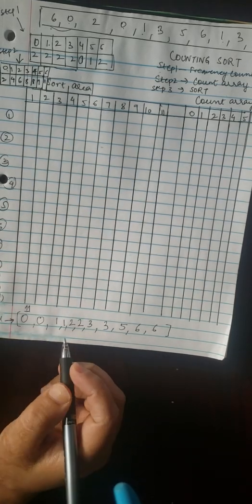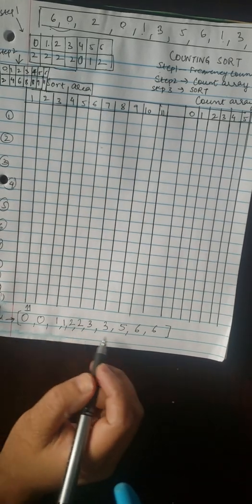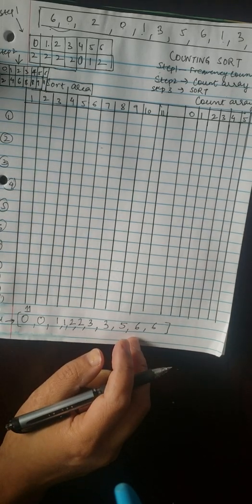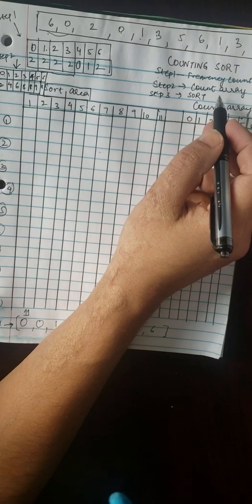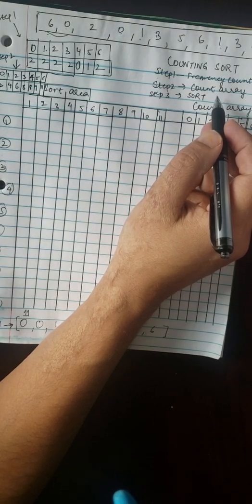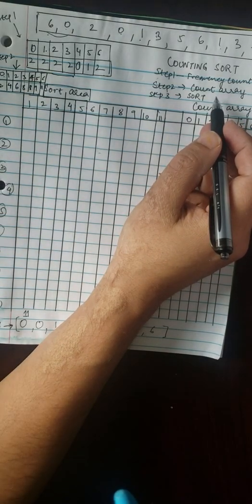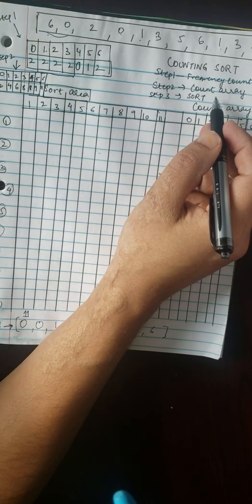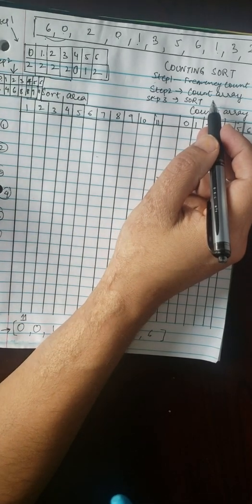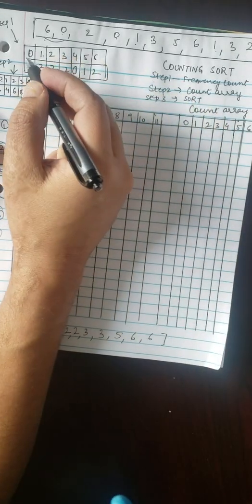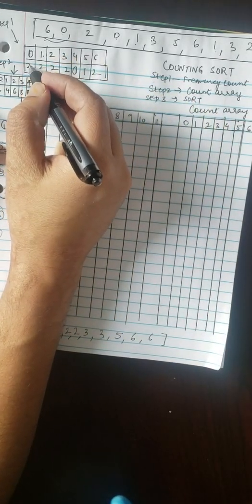Now, because we want to get it in a sorted way, we want to create the second step, a count array. So what I mean by a count array is basically, what would be the position of a given element at its max place? So if we start with 0, we have 2 zeros.